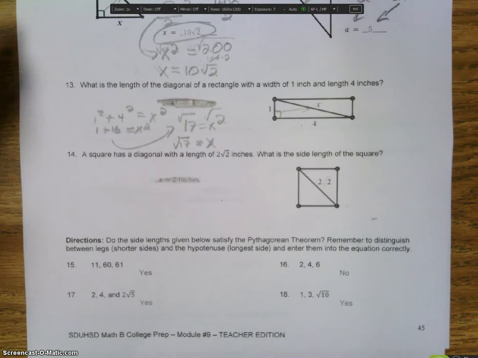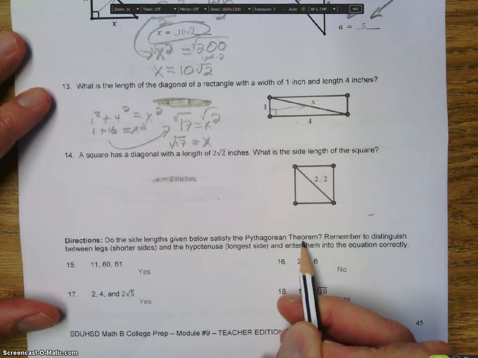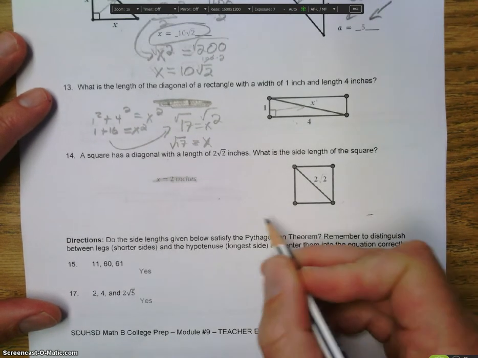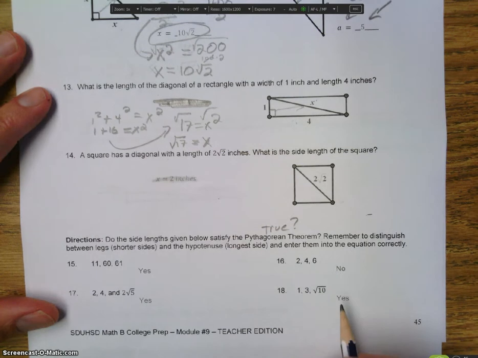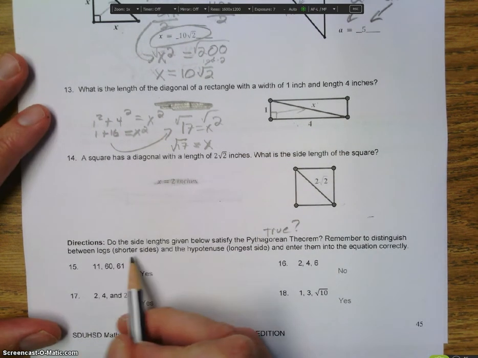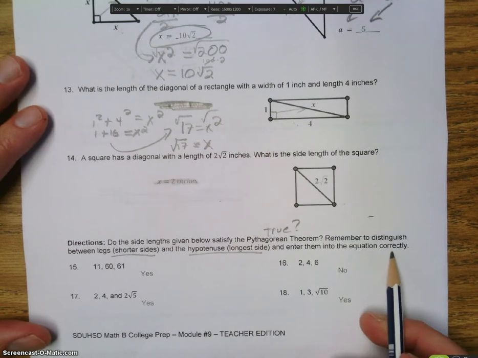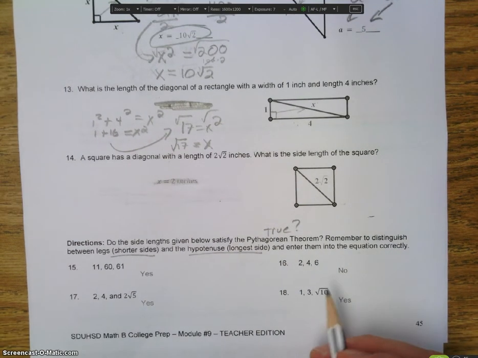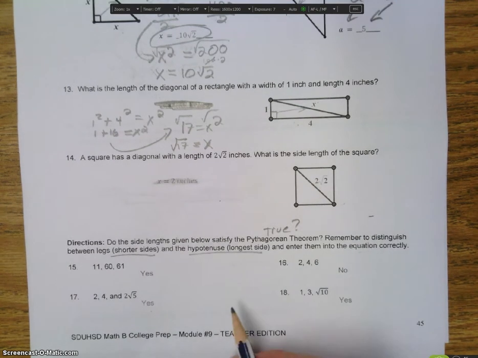Last problems. All you need to do is determine whether they satisfy the Pythagorean theorem. And what that word satisfy means is, does it make the Pythagorean theorem true, with a question mark? Okay. So the only thing you need to know is that the legs are the shorter sides, the hypotenuse is the longest side, and then enter them into the equation correctly. This is just a plug in and go.